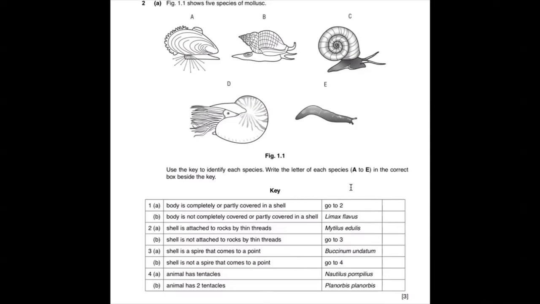Limax flavus, body not completely covered or partly covered with shell. This one, right? No, the one below it. So it's B? Oh, I did it for A. Yes, A is 2A, correct.